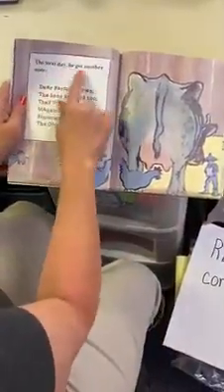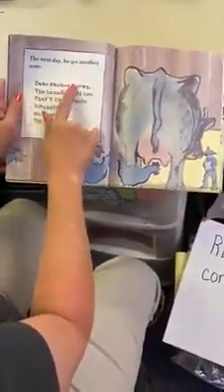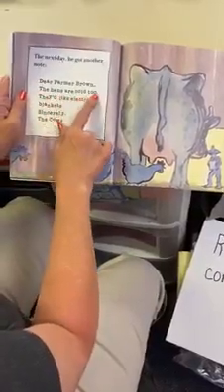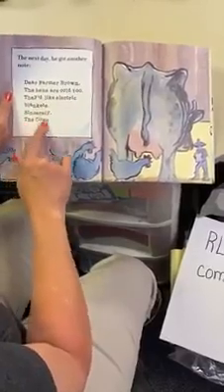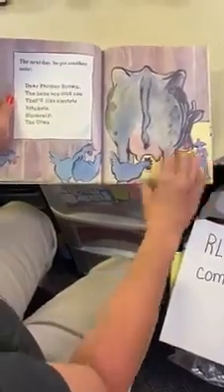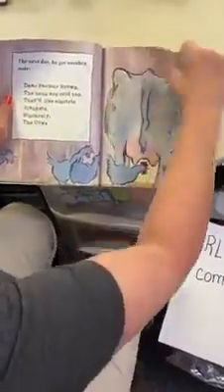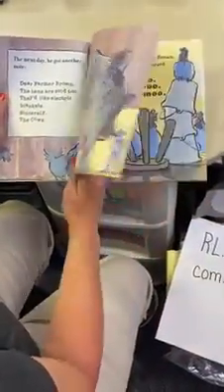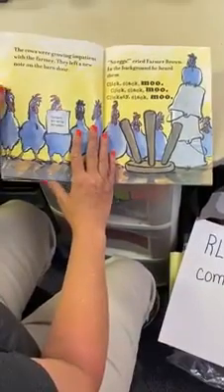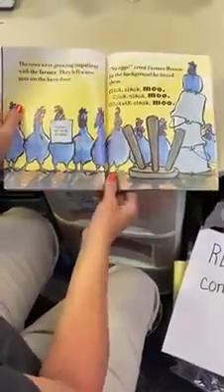The next day, he got another note. Dear Farmer Brown, the hens are cold too. They'd like electric blankets. Sincerely, the cows. Oh my goodness, now the hens are cold. What do you think Farmer Brown's going to do about that? What do you think the hens are going to refuse to do?